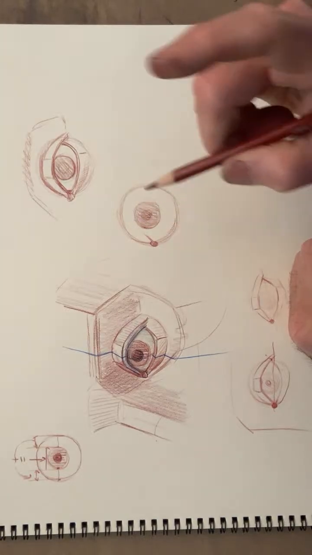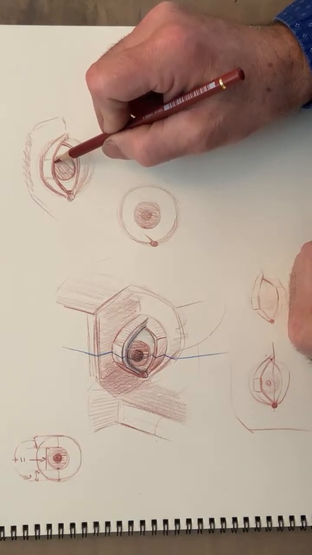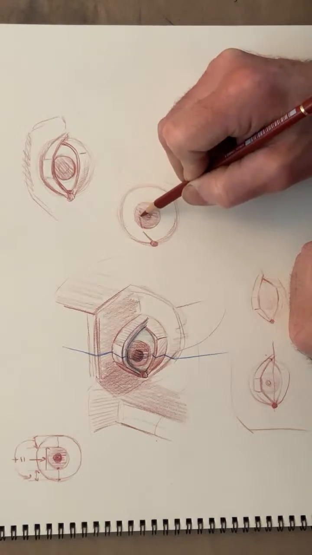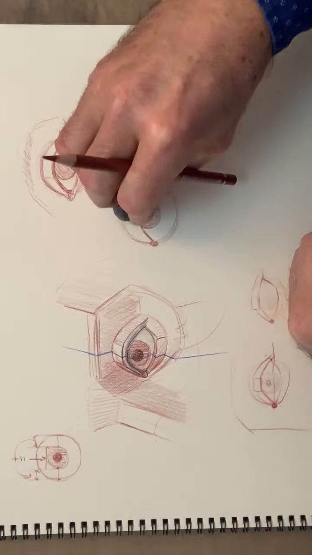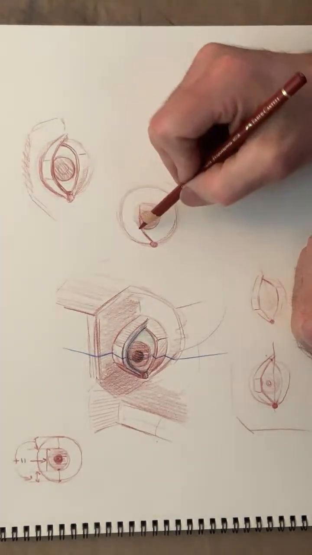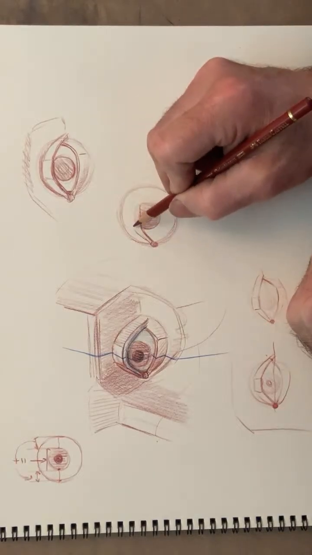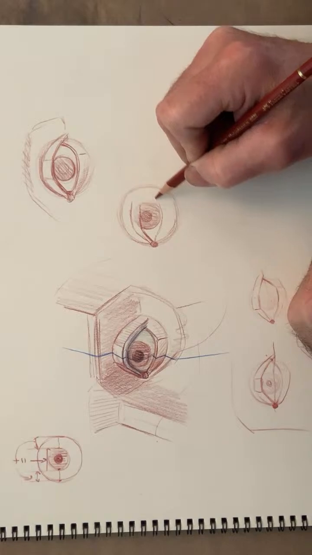Now here is the eyelid, right? But this time, instead of having the eyelid just barely touching the iris, we're going to have this eyelid a little bit closer to the iris, to the pupil, right? And you see how immediately, and it's a difference like 1 millimeter lower, we have now a sleepy expression.